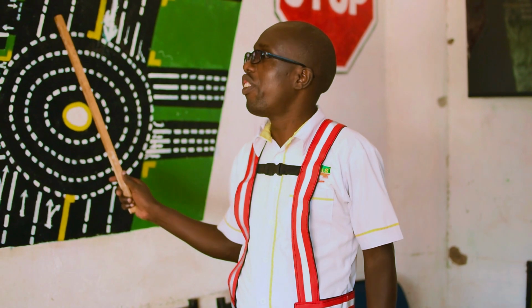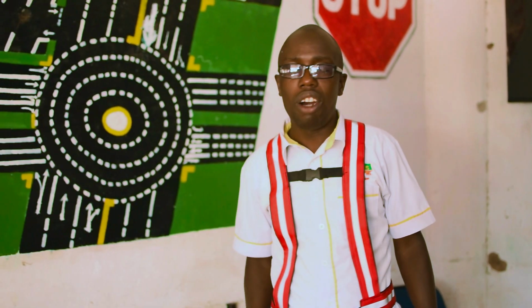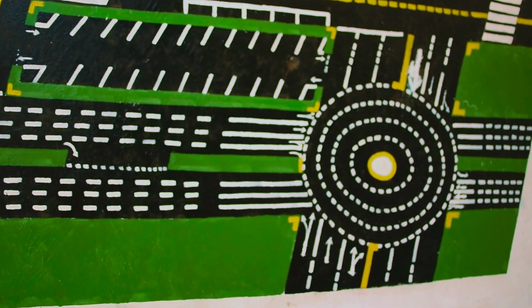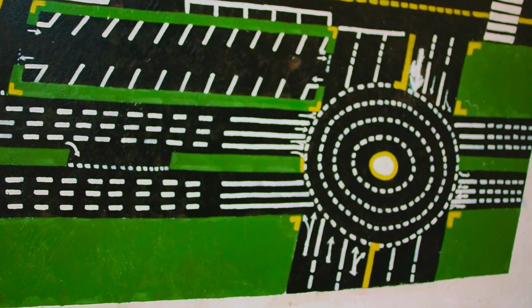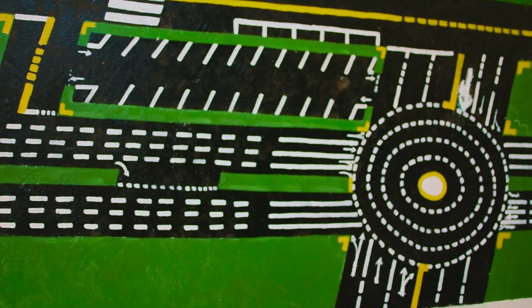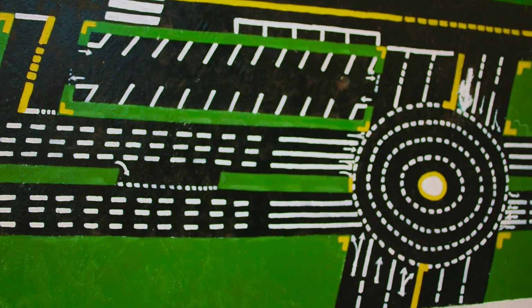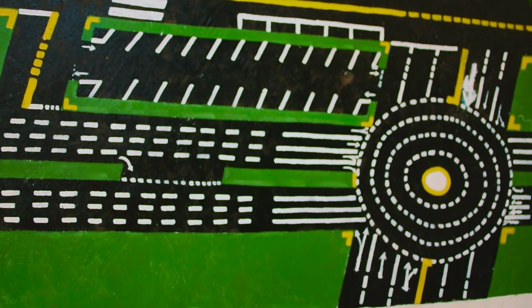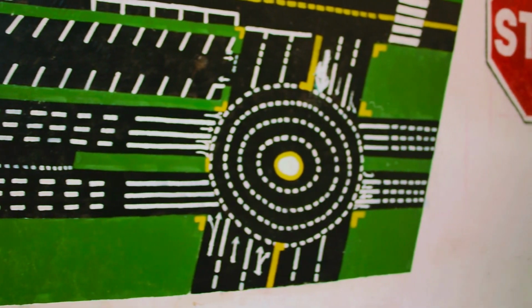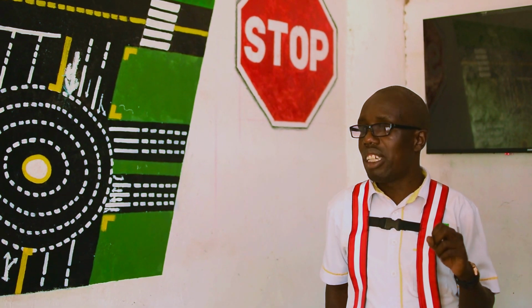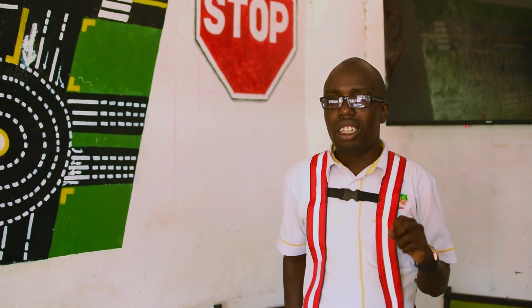So this is what we call the model town board. The model town board is a representation or an example of road networks in Kenya on a board. Or it is an illustration of road networks in Kenya on a table.